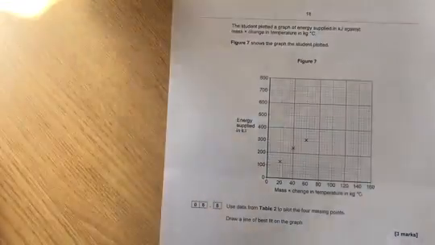Okay, 5.1 then requires you to study a graph.